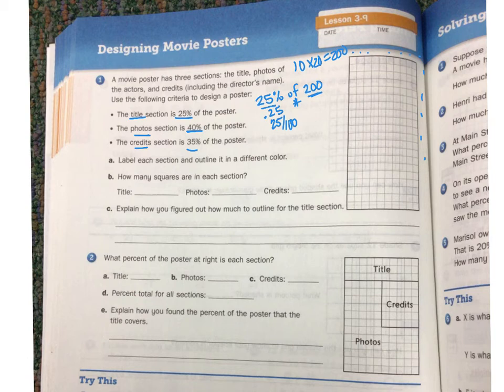The other option is I can set up a proportion, which is what we're going to do for a lot of these. Part to whole looks like this. So 25% is 25 out of 100. If there's a whole or a total of 200 blocks, how many out of the 200 is the same thing as 25 out of 100? This one, instead of cross multiplying, I could easily go from 100 to 200 by multiplying by 2. So I multiply by 2 and I get 50. So that would be 50 out of the 200 squares are 25%.